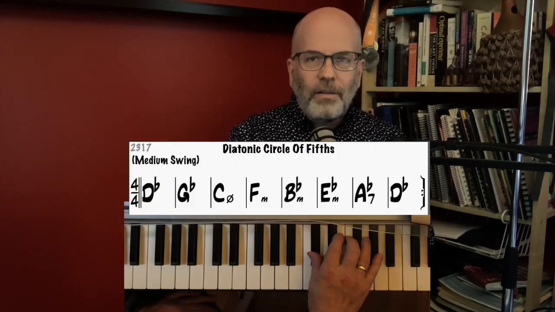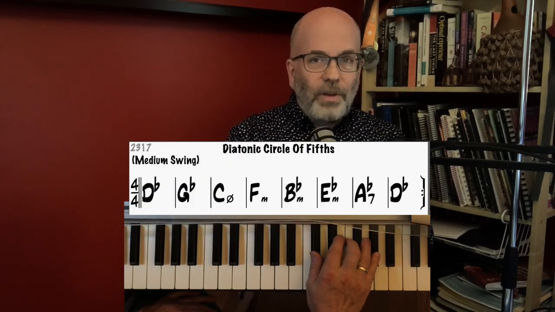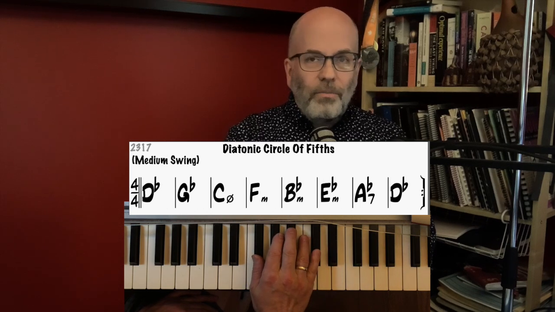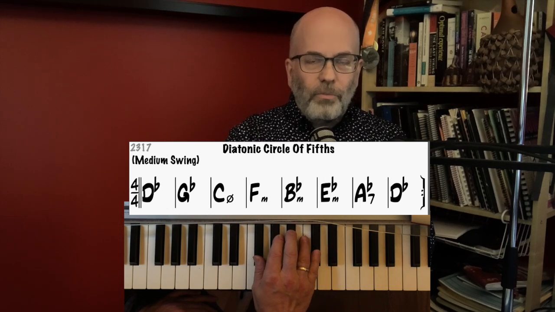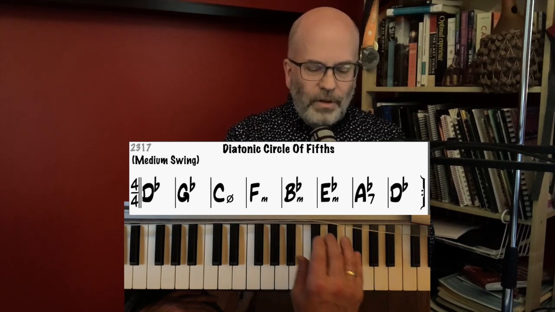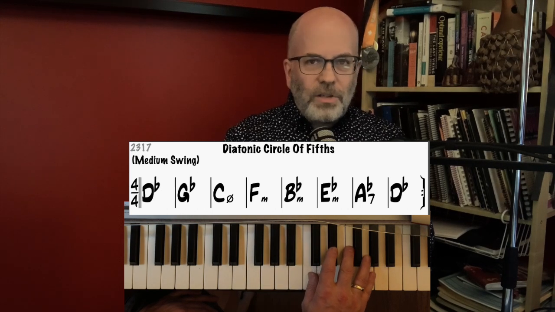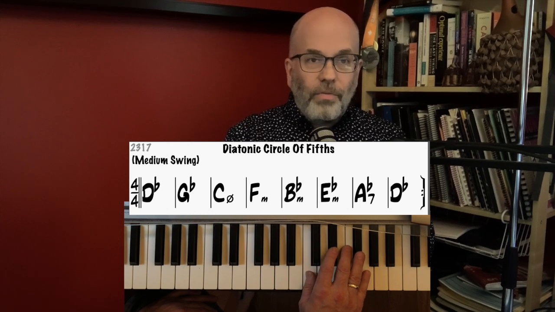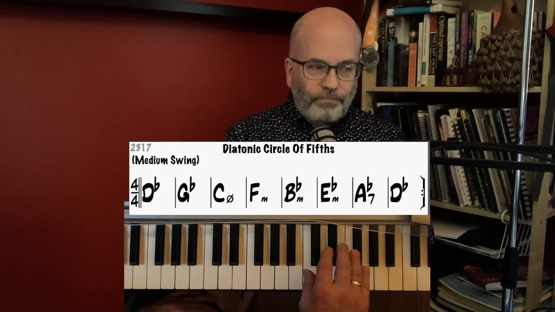Let's move this up a semitone, just one semitone up. D flat major now. D flat, F, what's the fifth? A flat. G flat major, G flat. Third is B flat. Fifth is D flat. Now we've got C diminished, C, E flat, and the fifth is G flat.